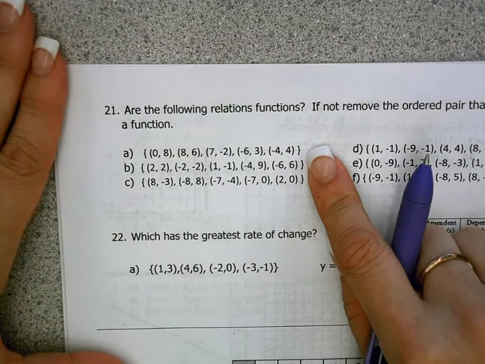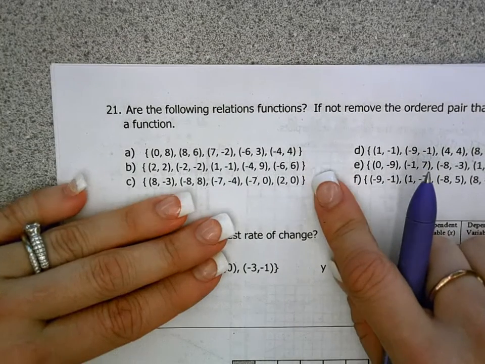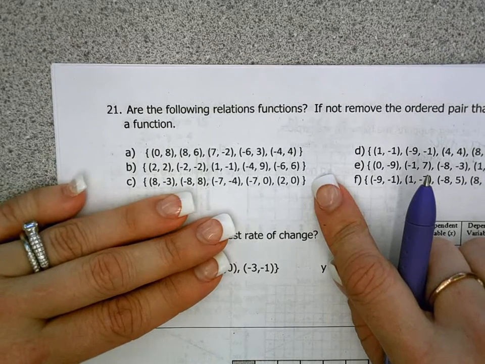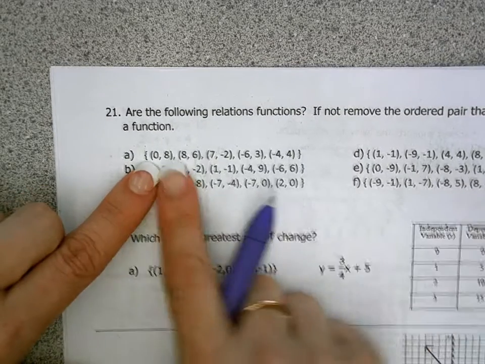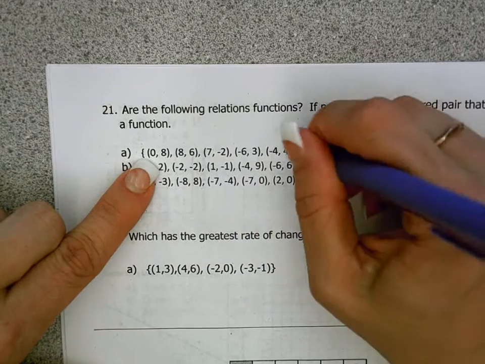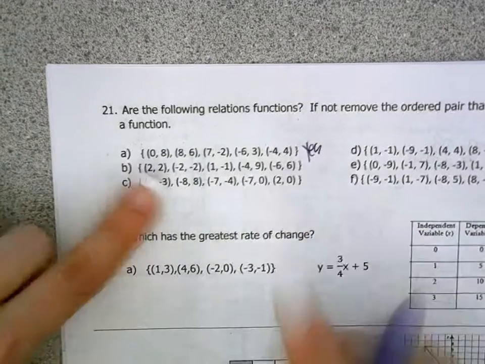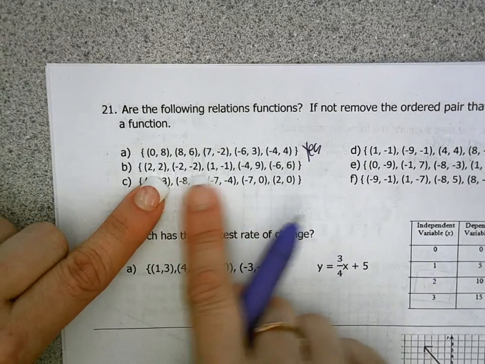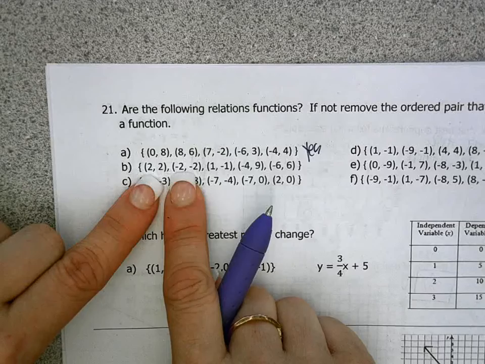Are these functions? How do you know something is a function? All different x values. So if we look at these, does this have all different x values? Yes, so A is a function. How about B? Is this a function? Yes, because 2 and -2, that's fine.